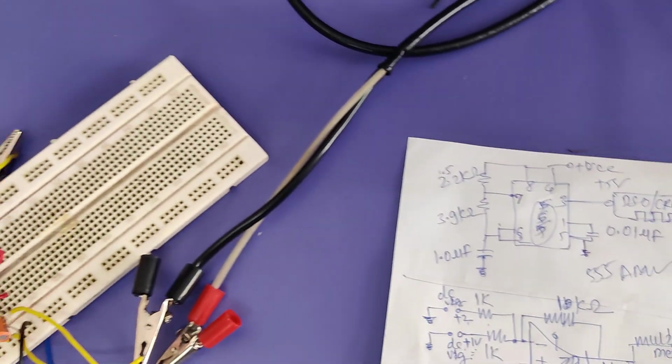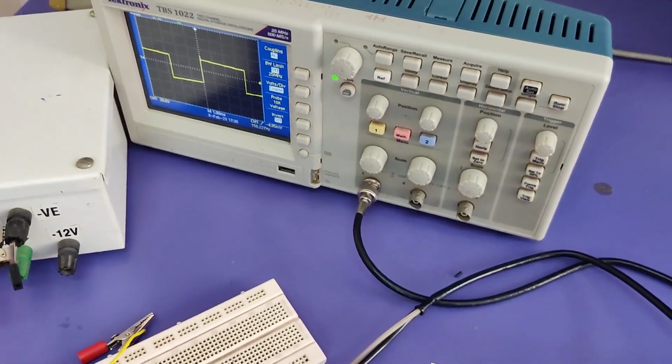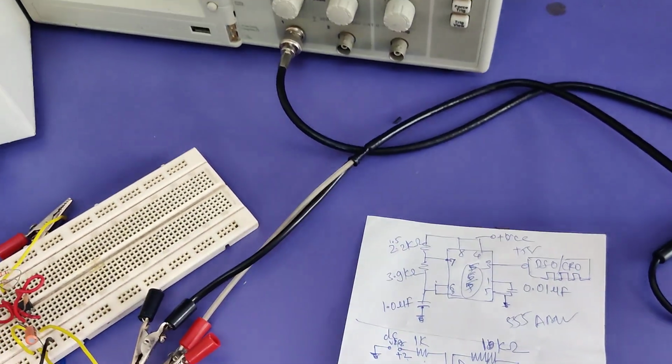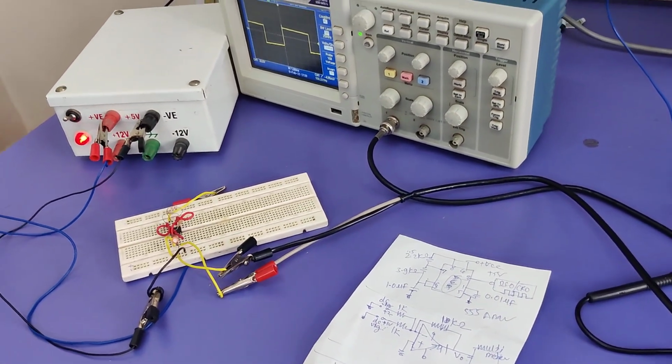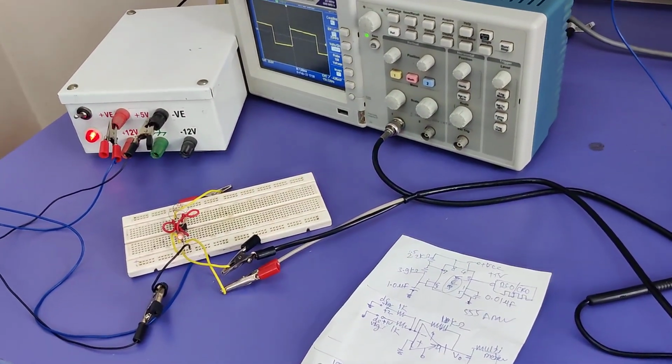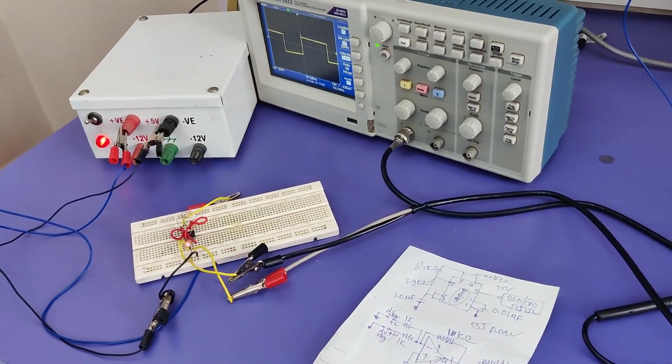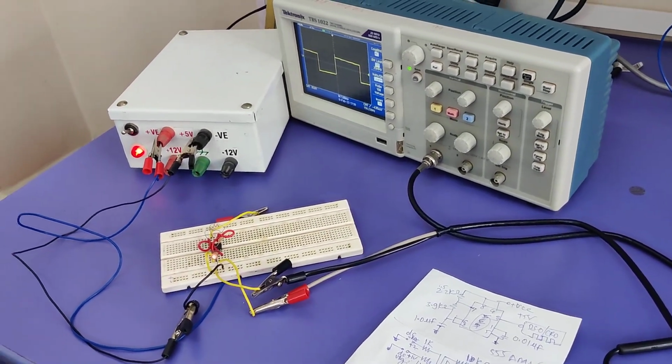Now here we can observe the output by two methods. First, I can observe it on the DSO. Otherwise, if I don't have a DSO, that is not an issue, I can check with the combination of one small resistor value with an LED. If the LED continuously glows, turning on and off continuously, it indicates your square wave output. So in that way also I can observe the 555 Astable multivibrator output.